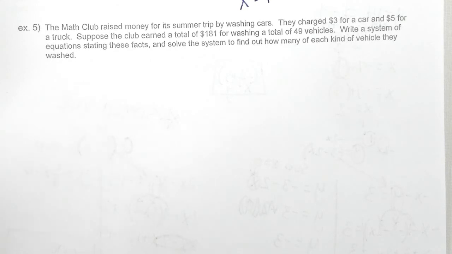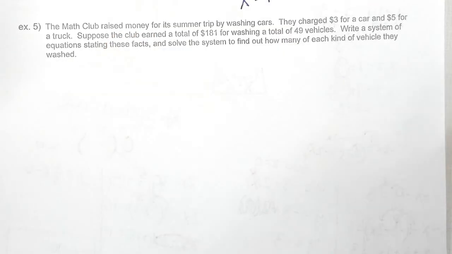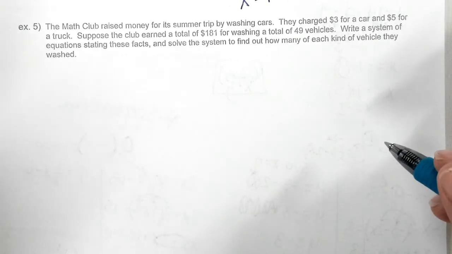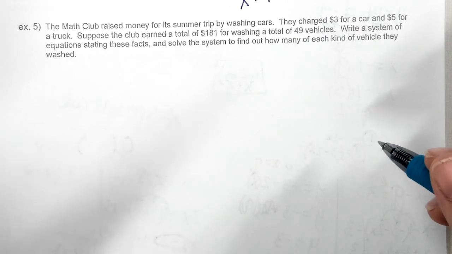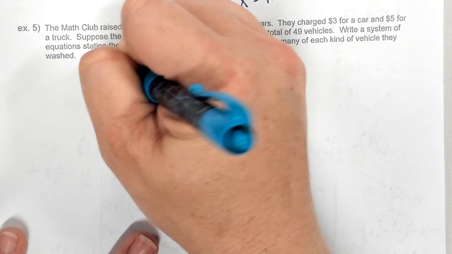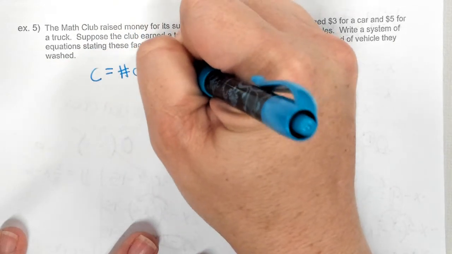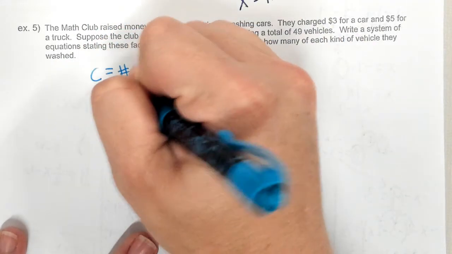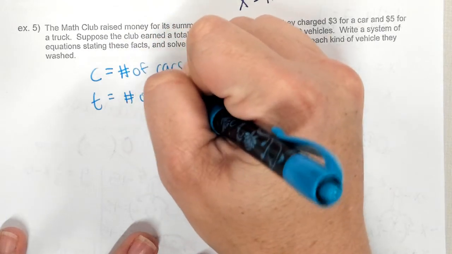So if you need to read. The number of cars and the number of trucks. Okay, so I'm not going to use X and Y because a lot of times when y'all use X and Y on problems like this, y'all lose your X and your Y and you forget what they stand for and you write your answer backwards. So I'm going to use C for cars. So C is my number of cars and T for trucks. T is number of trucks.